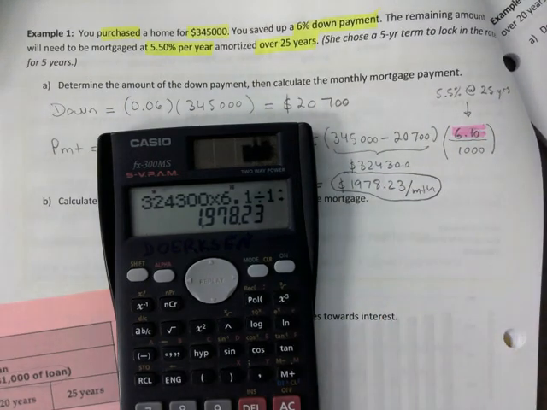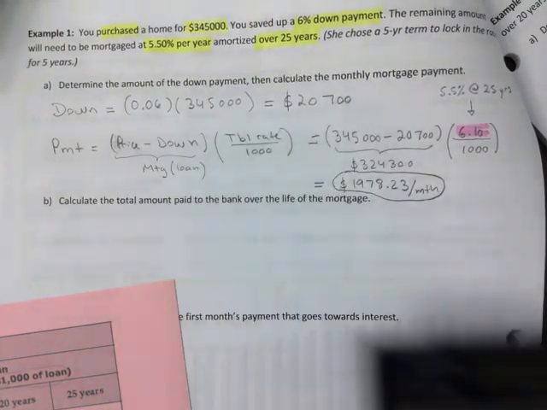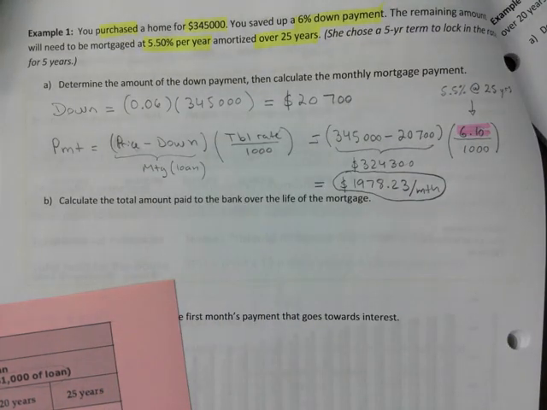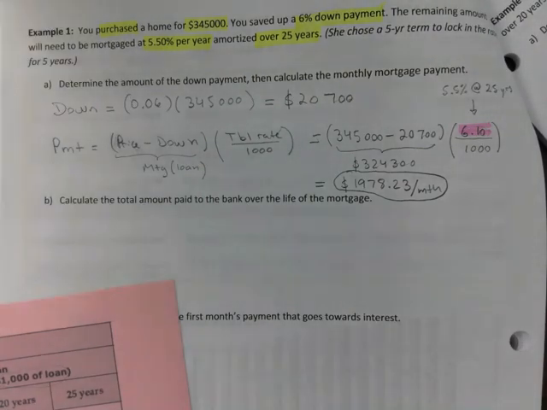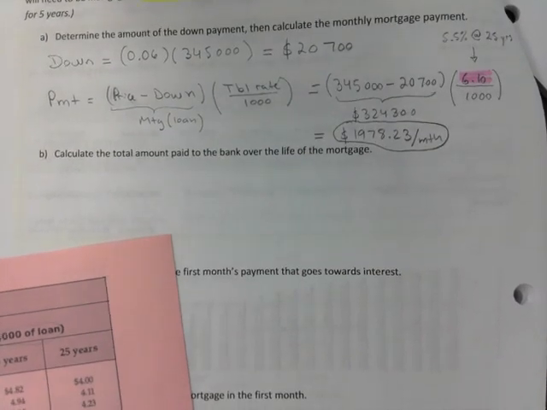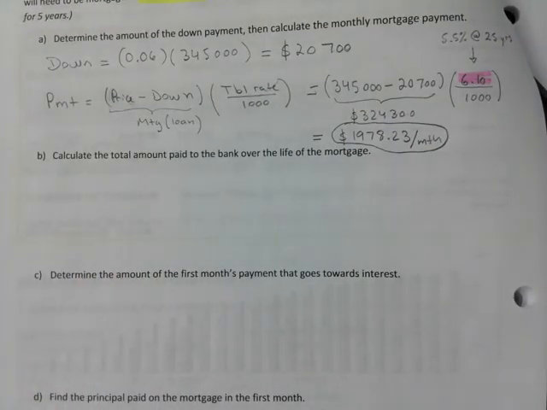So for 25 years, non-stop, you're making this payment for 25 years, every single month, which is almost $2,000 every single month, right? That's a lot of money. We don't know if you can afford it. You would have to do the GDSR with this, but this is the payment if you would want to buy it.